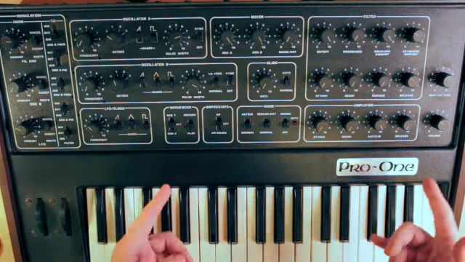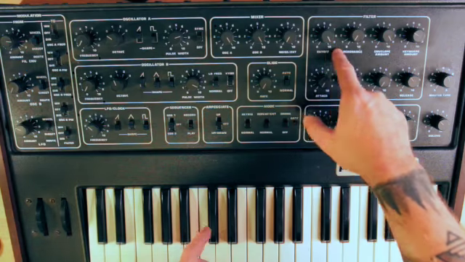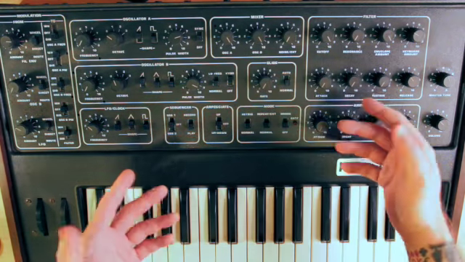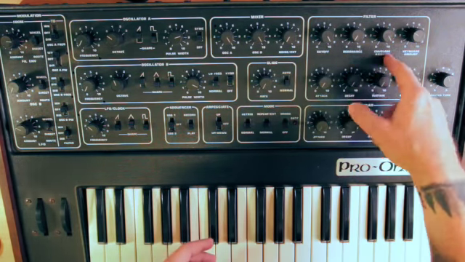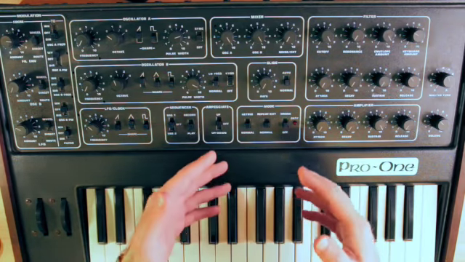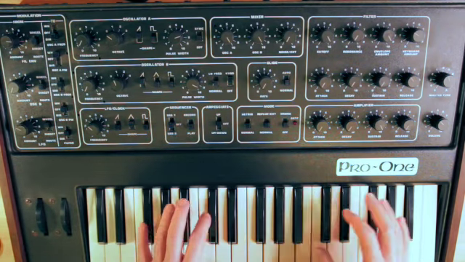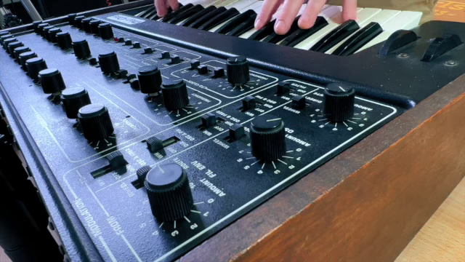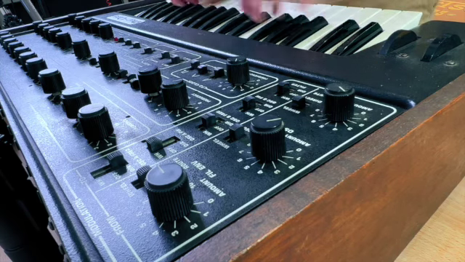All right, moving on here, the filter. So we have basic filter controls: cutoff, resonance, envelope amount, and keyboard tracking, which determines how much the filter responds to how high up the keyboard you are playing. Let me demonstrate. So let's listen to the filter.